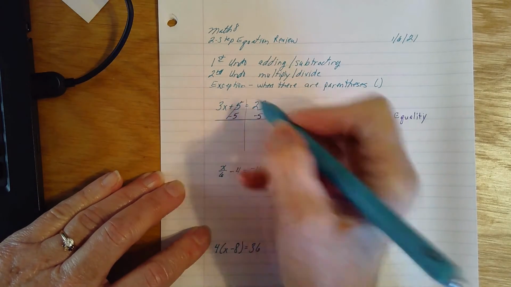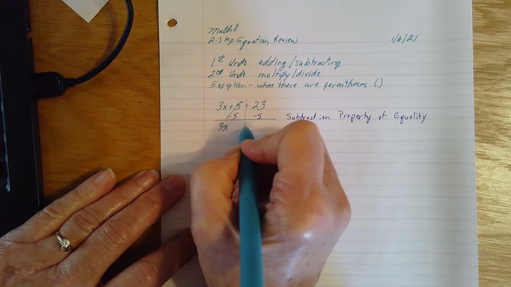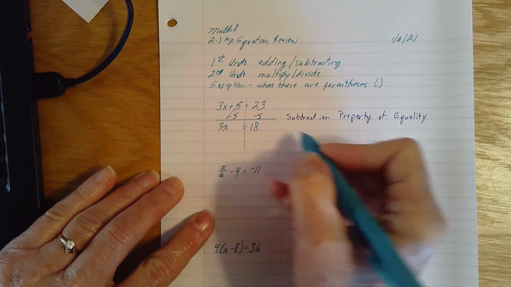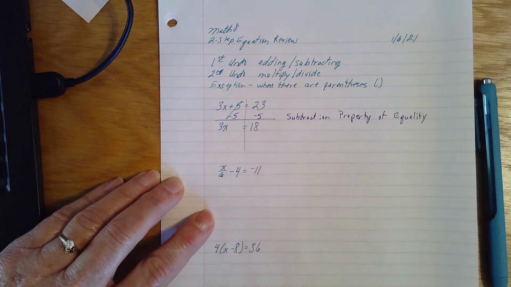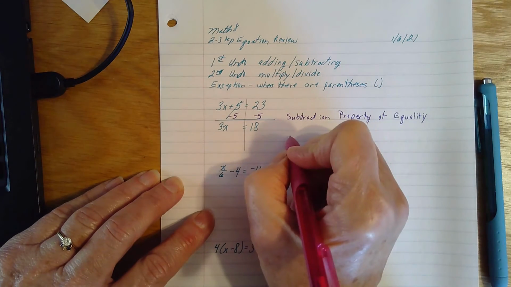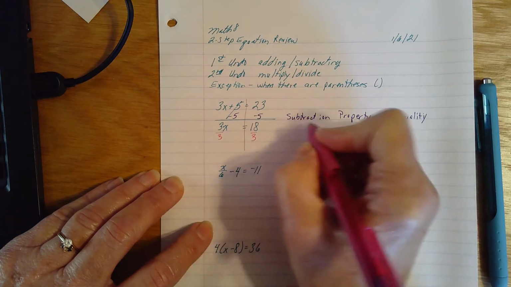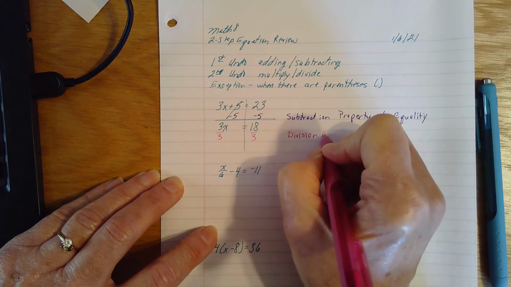Okay, these 5's eliminate each other. So 3 times x equals 18. This is our new equation. We've simplified. The next step we would take is to divide both sides by 3. This is the division property of equality.